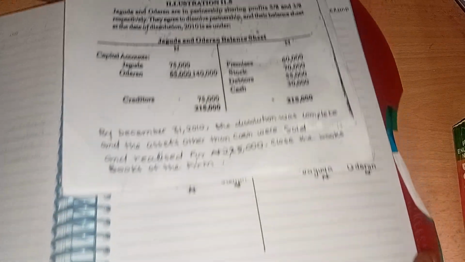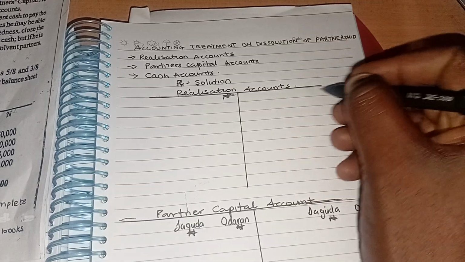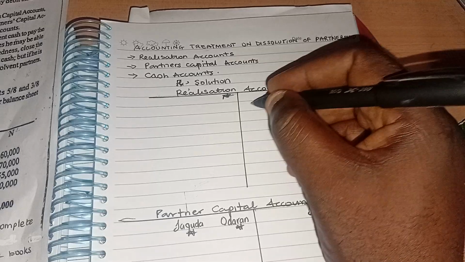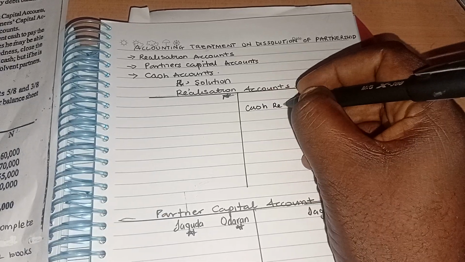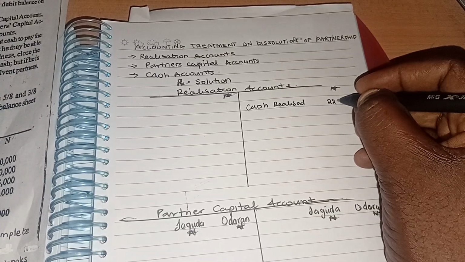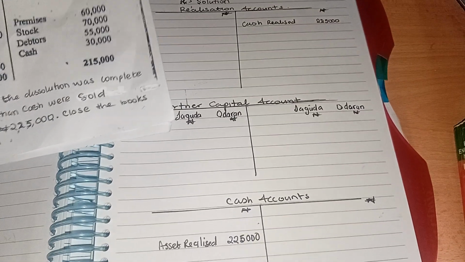Then you go and credit the realization account. Just leave a line and come here and say cash realized, 2,500. Okay, I think that one has been done.